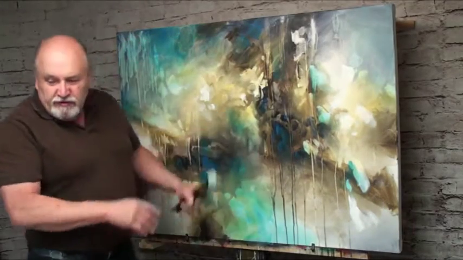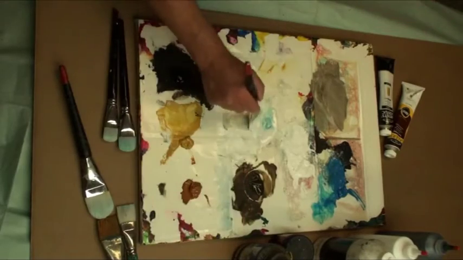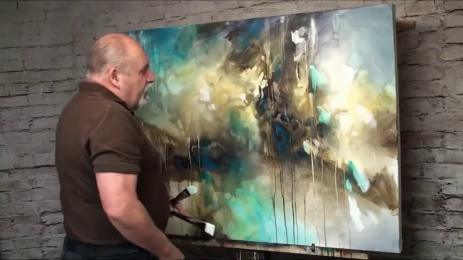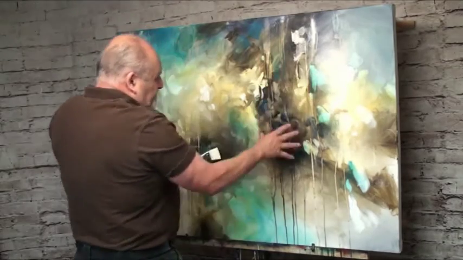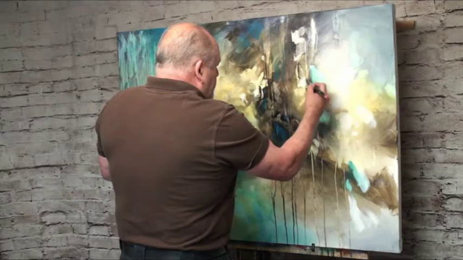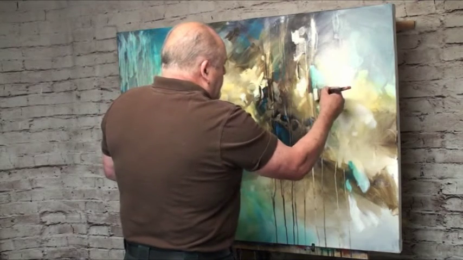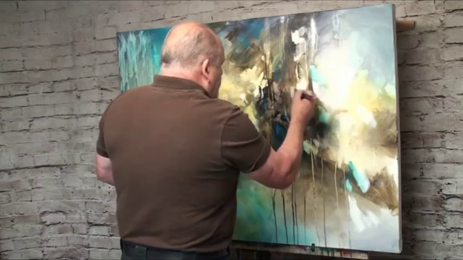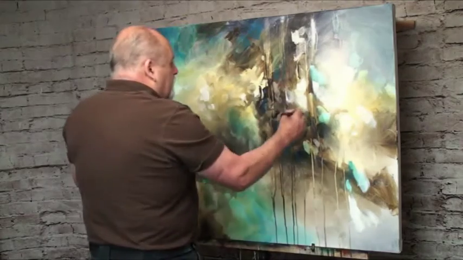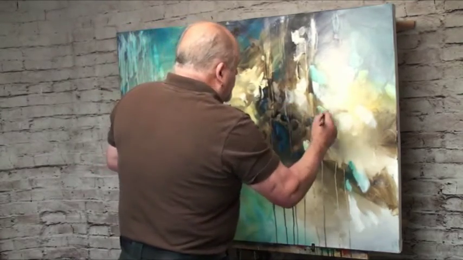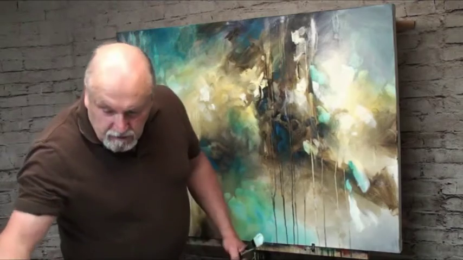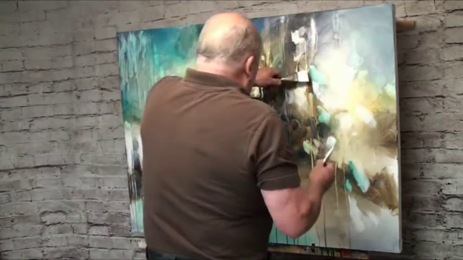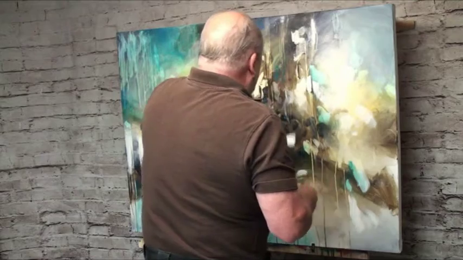Okay, this is set up real nice. Now we're going to go ahead and put some titanium white in there. I want to apply some here because I don't want that pillar coming back. So that'll get rid of some of that vertical.